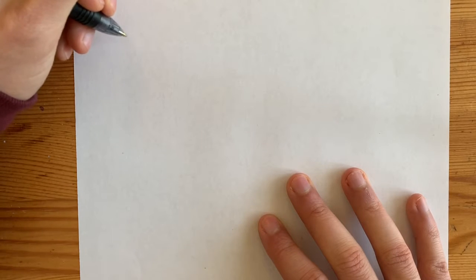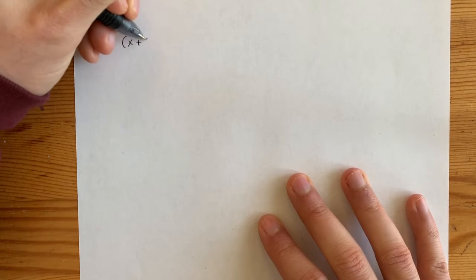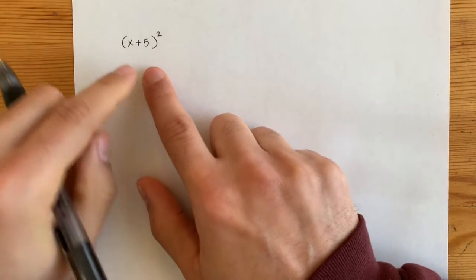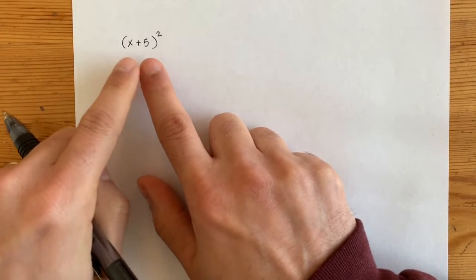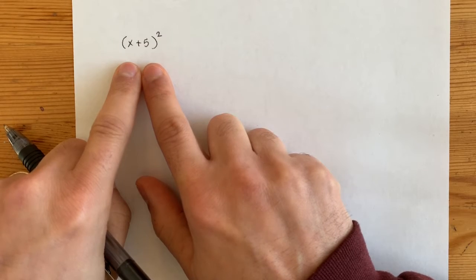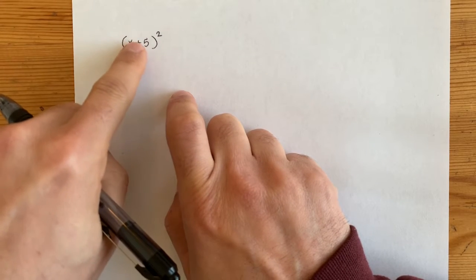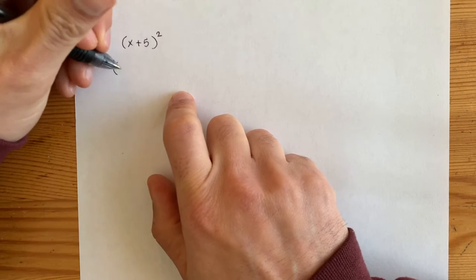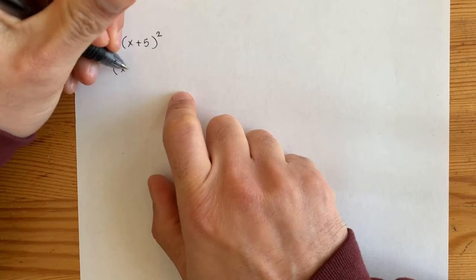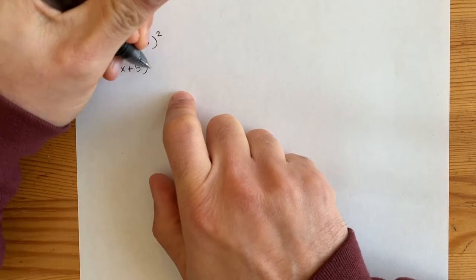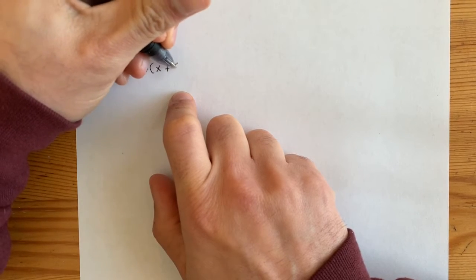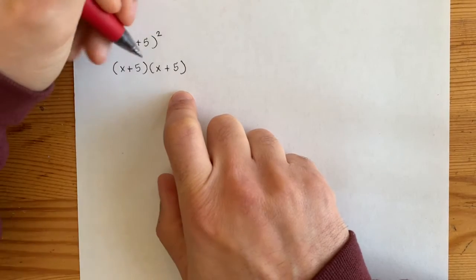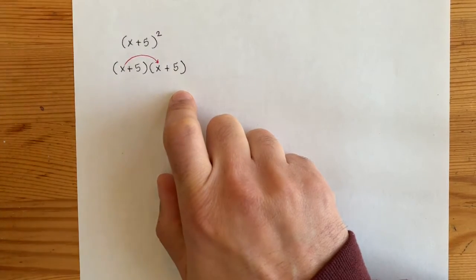So let's say I had to do x plus 5 squared. What are we supposed to do? We're supposed to multiply this, and the way to do that is to think about what it means if it's being squared. Squared means it's multiplying by itself. So my first step is to write it like this. Then from there, I can just do my FOIL.